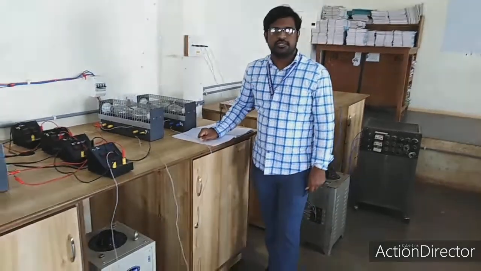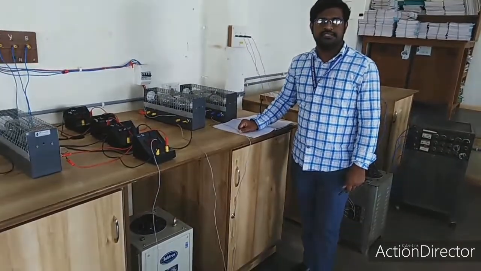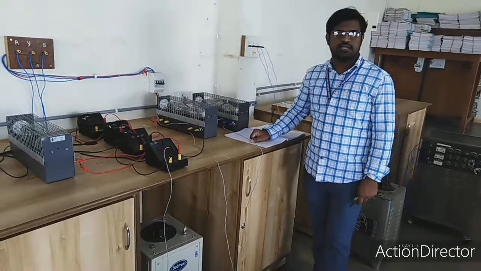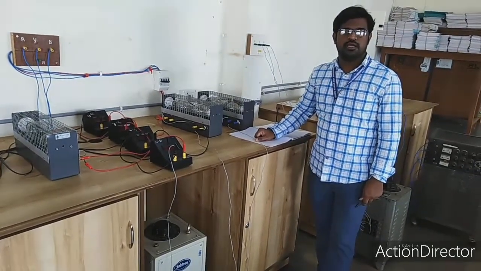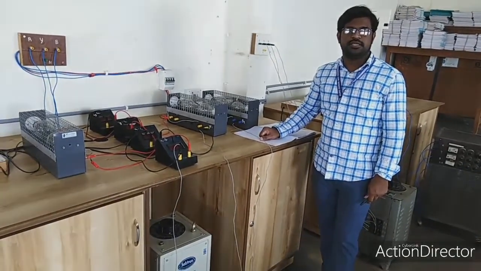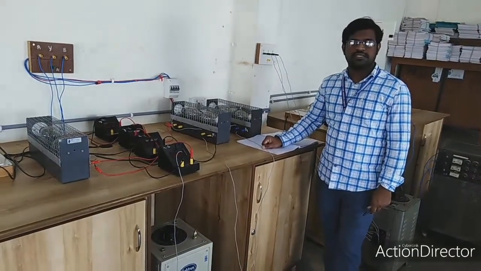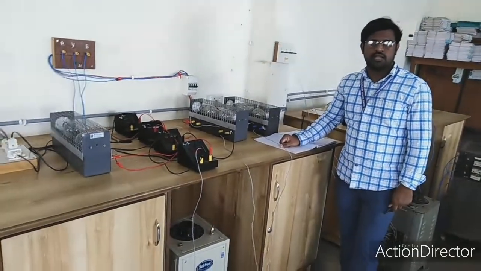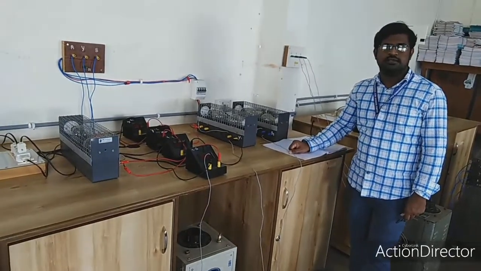Going to demonstrate the line and phase quantities of a three-phase star connected load. So here I am going to measure line and phase currents in a star connected load. For this I need a three-phase supply, an auto transformer and a three-phase lighting load.